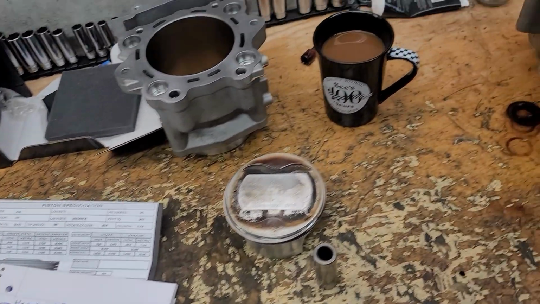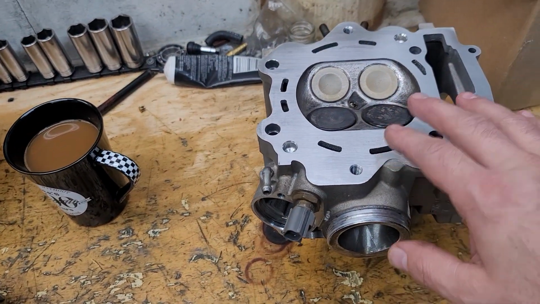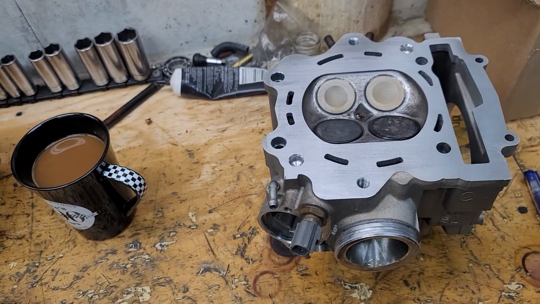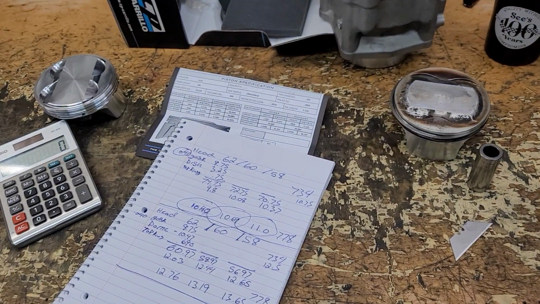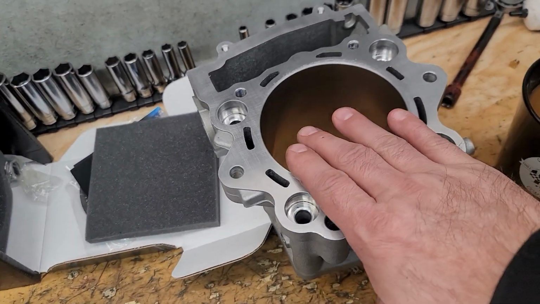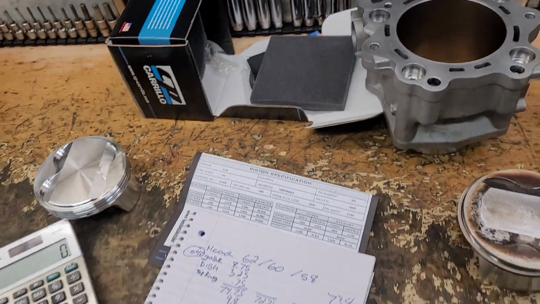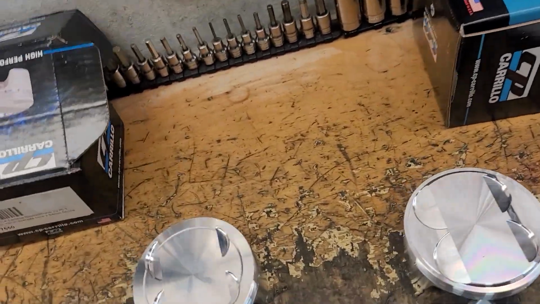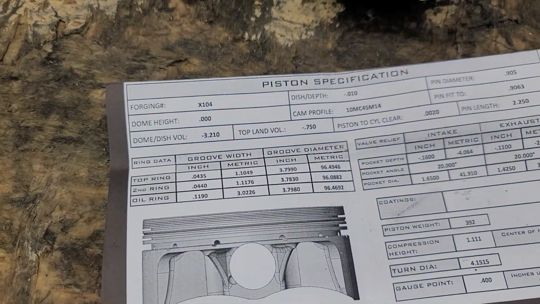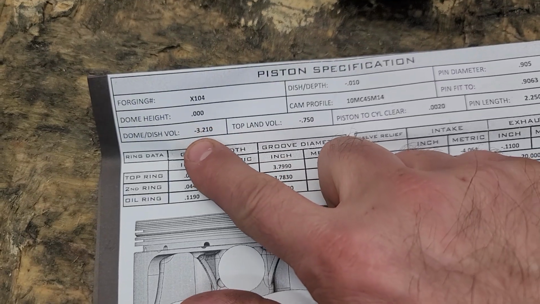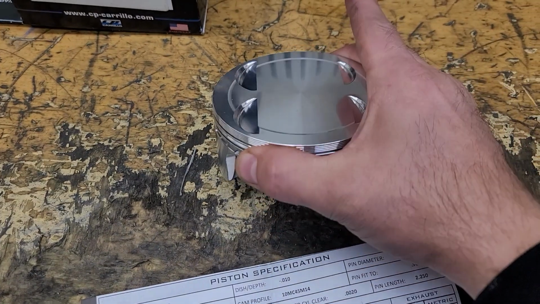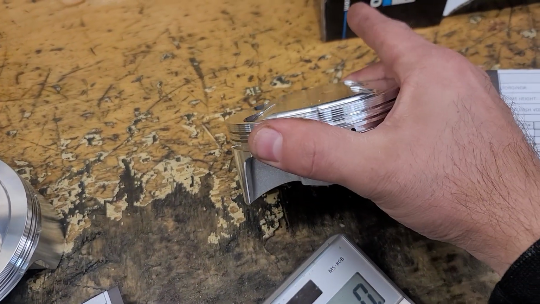So that volume gets measured, the thickness of the gasket gets measured, and the height of the piston, how high it sits in the bore, gets measured, as well as the piston itself, which has a few different specs. CP includes these specs here, where we have a dish or dome volume. This one here is a dish, this one here is a dome.